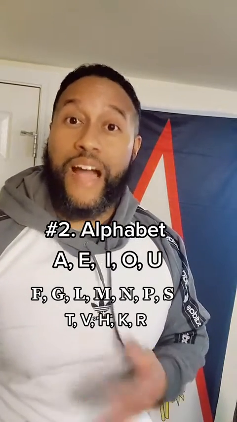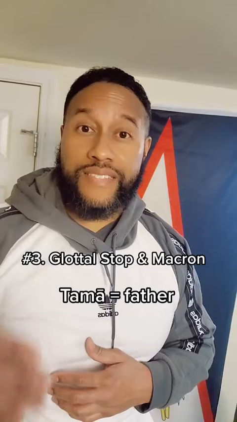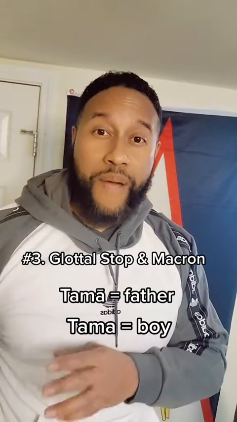kero, or karo. Number 3, make sure you observe the taufi or the glottal stops in words such as fa'afetai. And then there's the fa'amamafa or the macron in words like tama. Big difference between tama and tama.